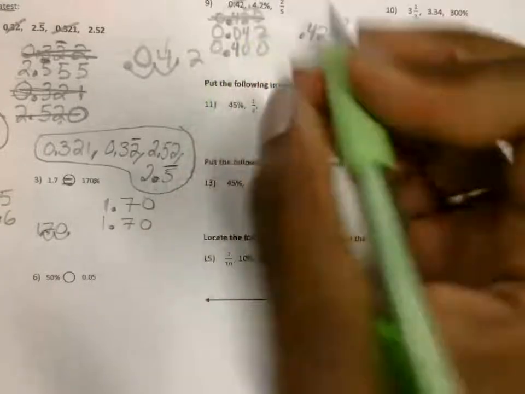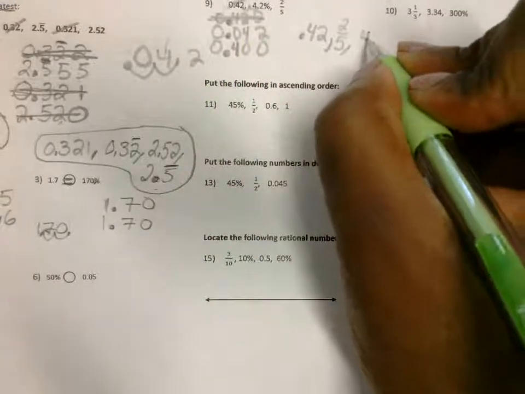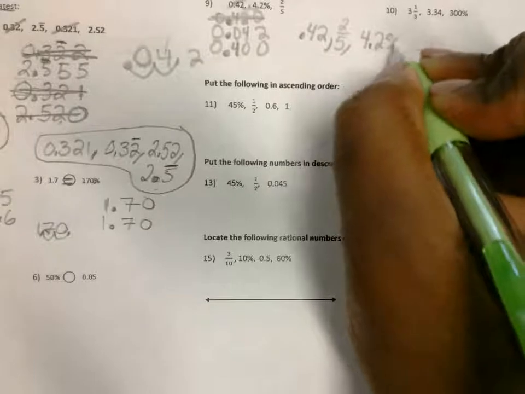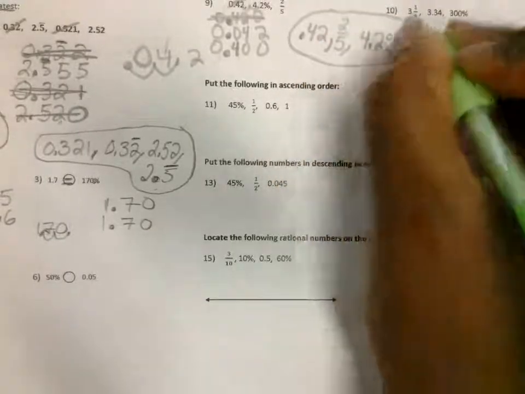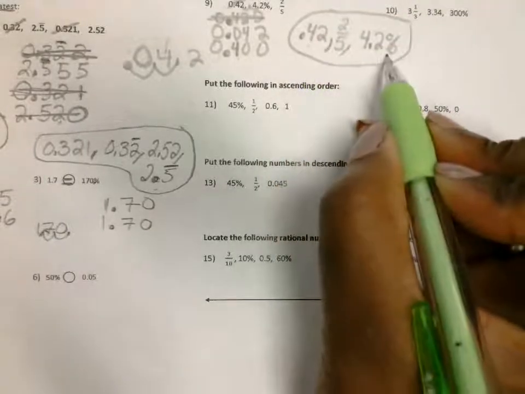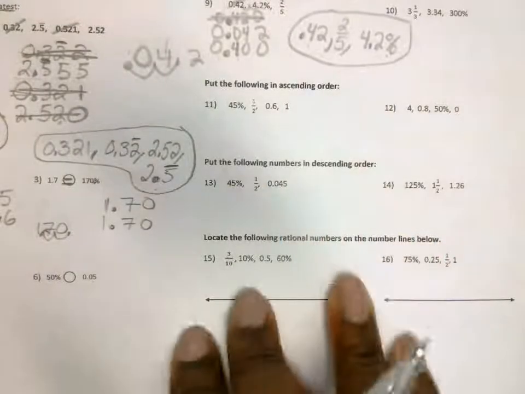And the last one is the middle percent. That's 4.2%. This is the order that it goes in. Largest to smallest. Any questions about that?